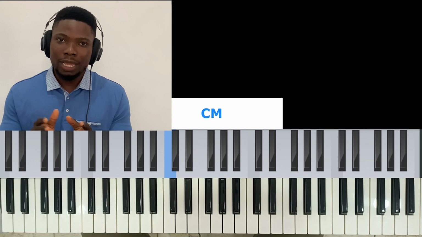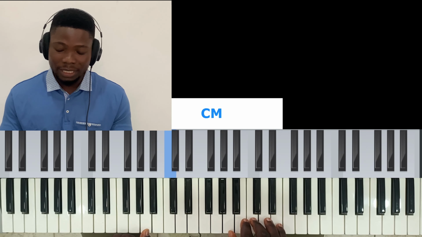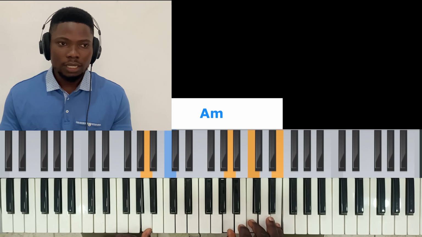So if you look at that, I used the song Yeshua, whose chord progression is this. I will just play the root position of it.